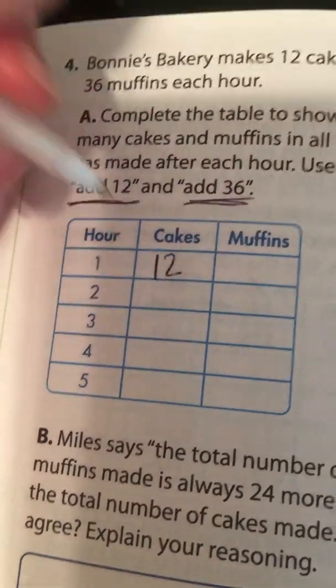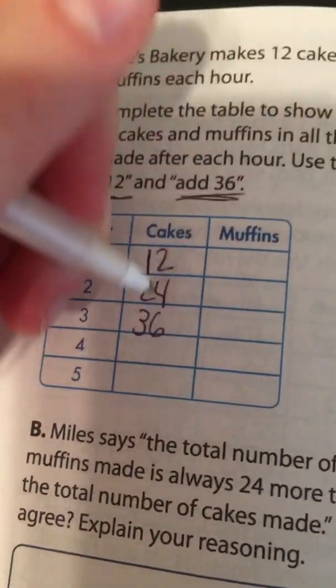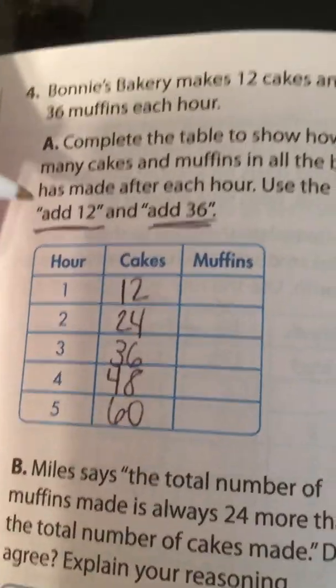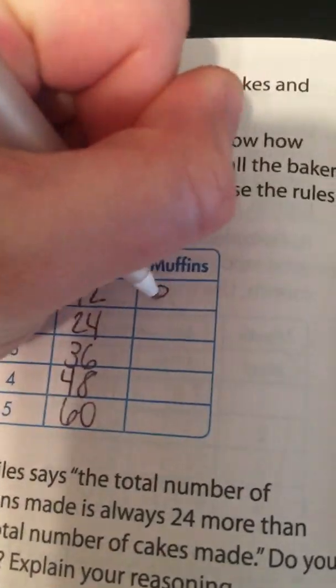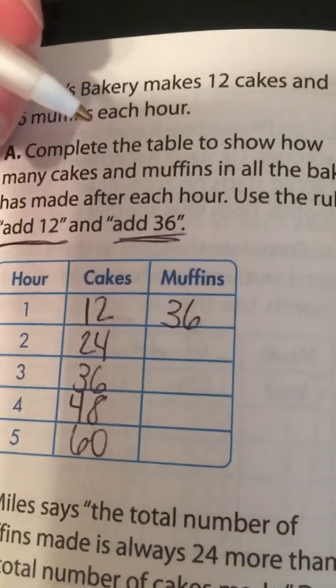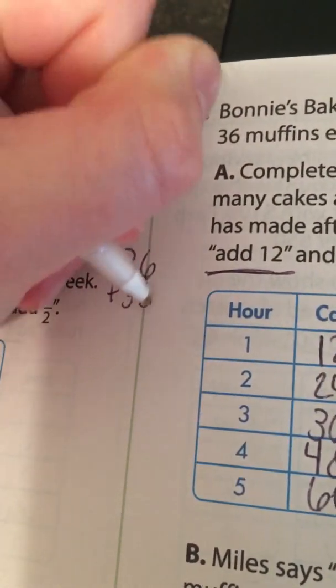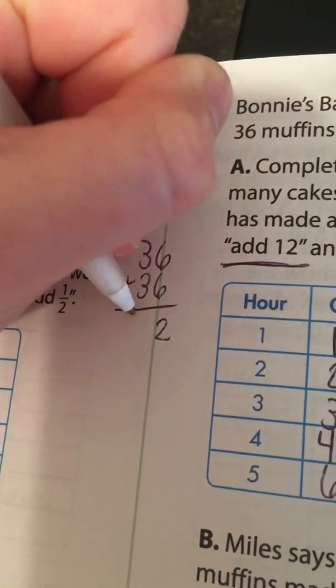So 12 cakes, and then I'm going to add 12 each time. 24, 36, 48, and 60. And if you didn't know your 12s, you could go over to the side and add. Okay, now muffins, we're adding 36. Now I definitely don't know my 36s, so I'm going to add 36 plus 36. 6 plus 6 is 12. 3 plus 1 is 4 plus 3 is 7.